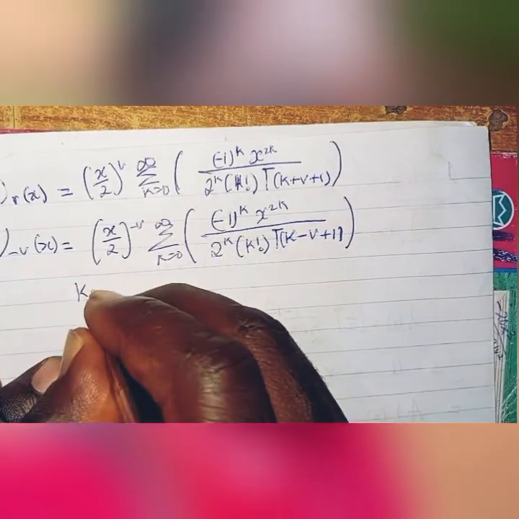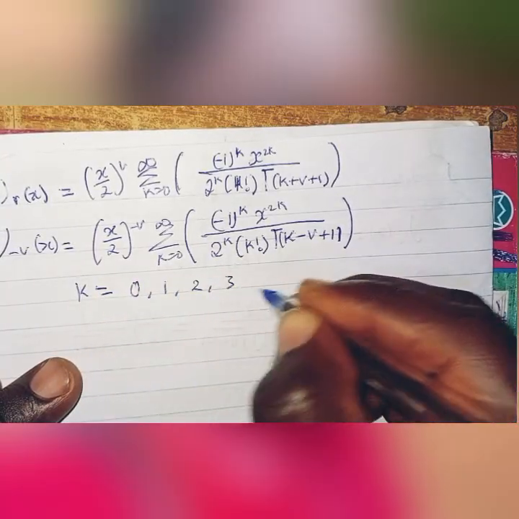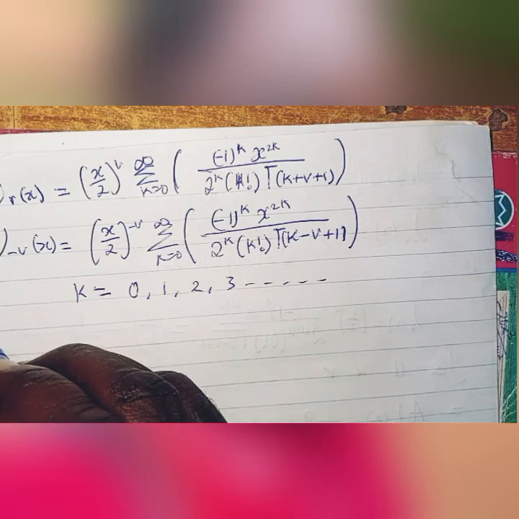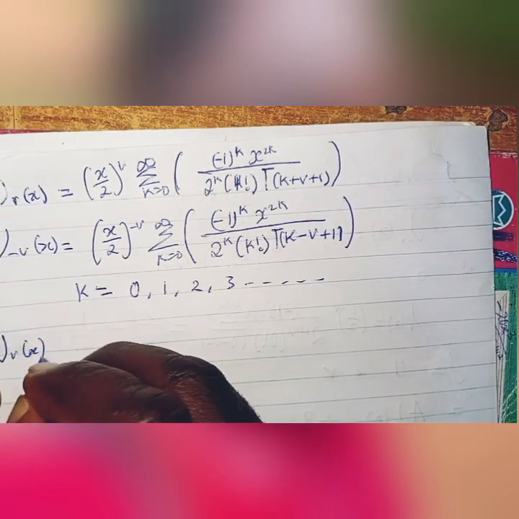Now whereby k can equal 0, 1, 2, 3, etc. Now let's check whether we are correct.